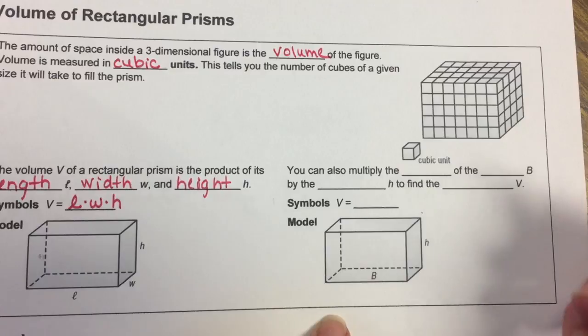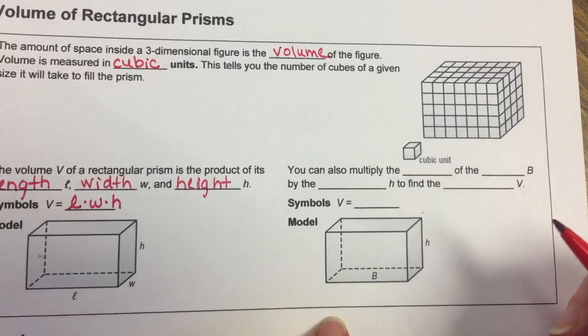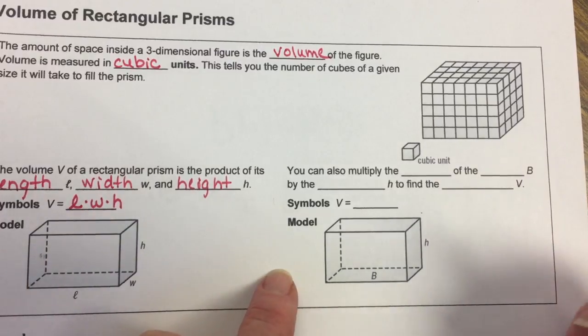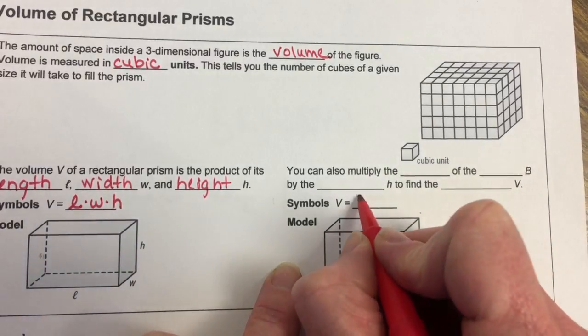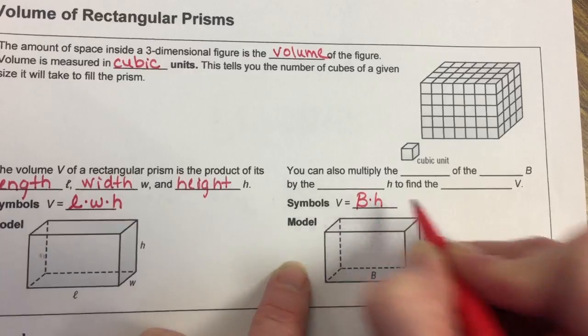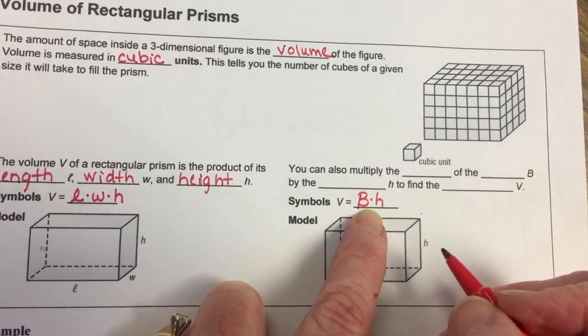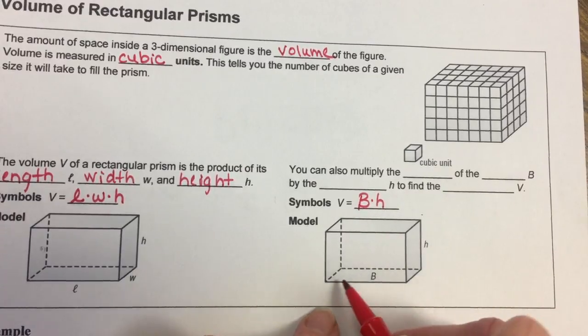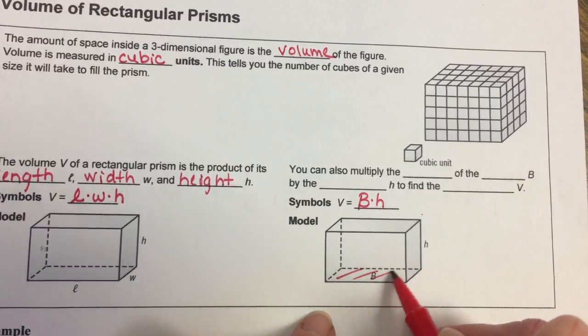So they've switched the formula that they give you on the STAAR chart. You're not going to see the volume listed like this anymore. It's going to look like this: a capital B times H. The H part is still the same. It's the height of the prism. But that capital B stands for the area of the base. It's this part down here.